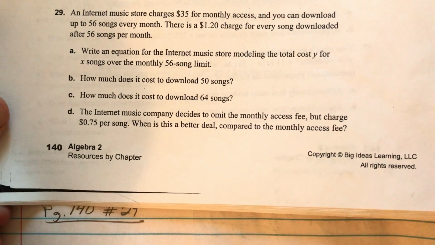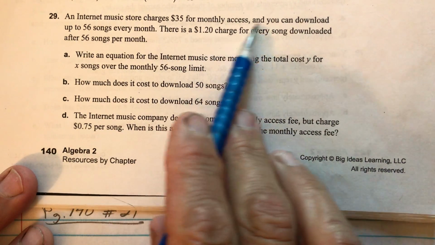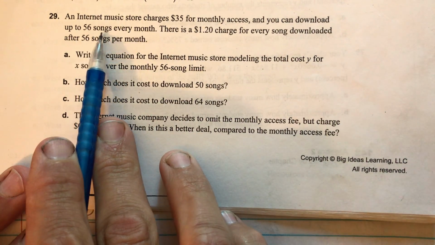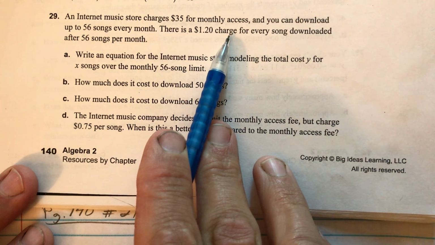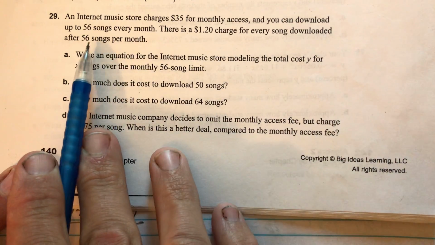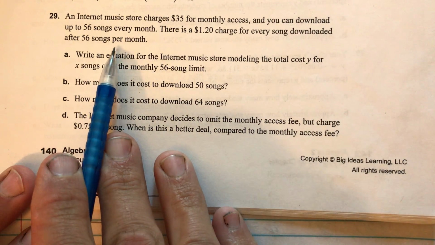So it says, an internet music store charges $35 for monthly access, and you can download up to 56 songs every month. There is a $1.20 charge for every song downloaded after 56 songs per month.